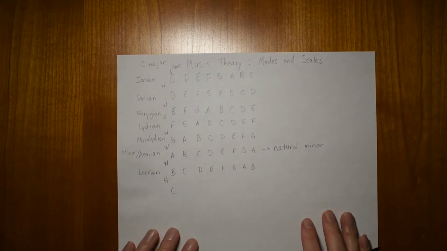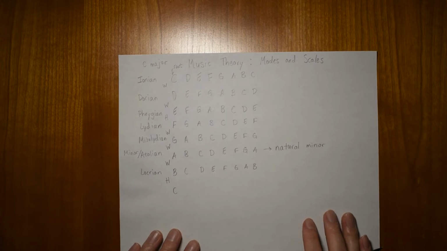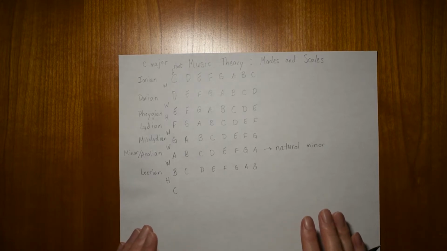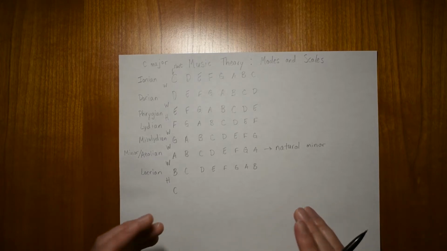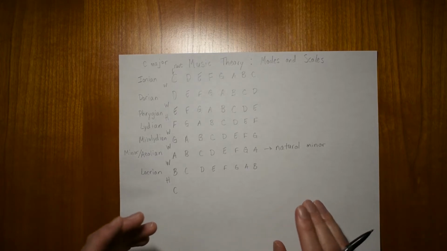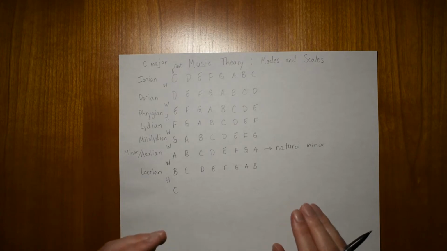So these modes are used a lot throughout classical music, and they kind of form the foundation of the types of scales and keys that can be used in pieces to create music.